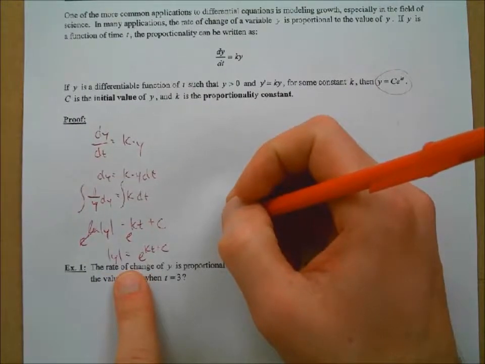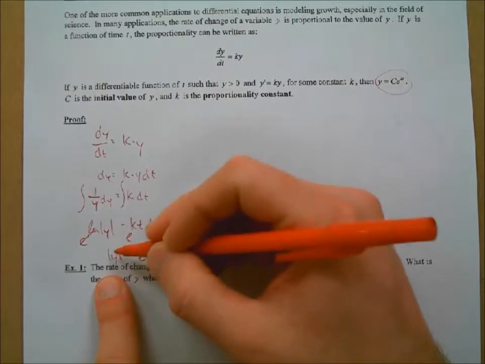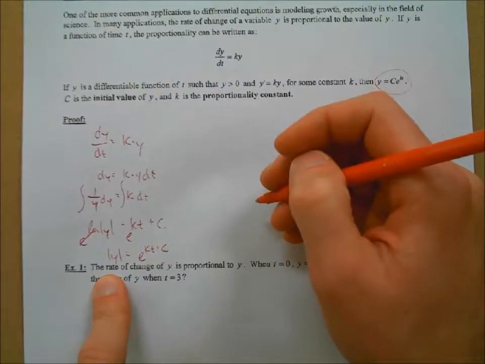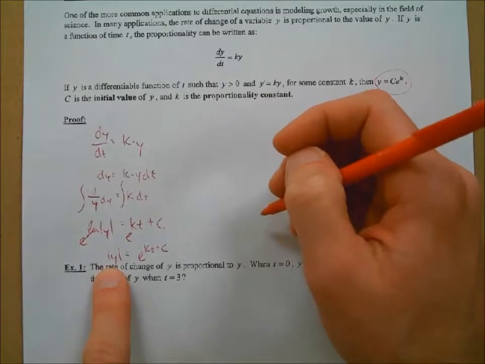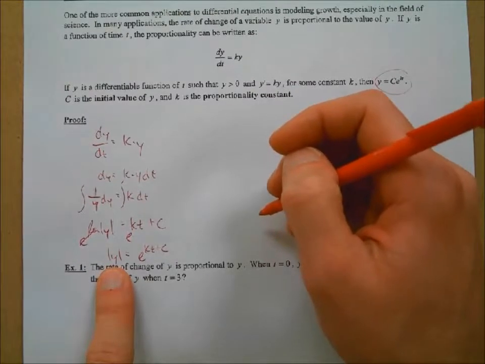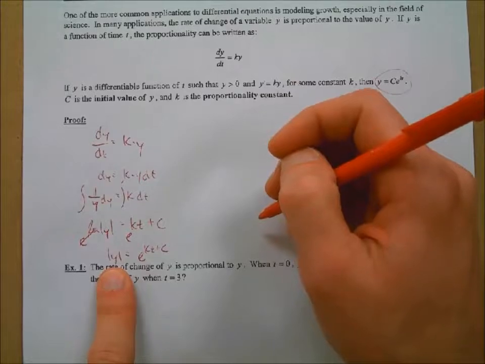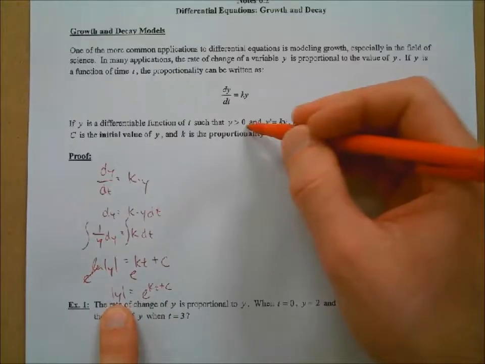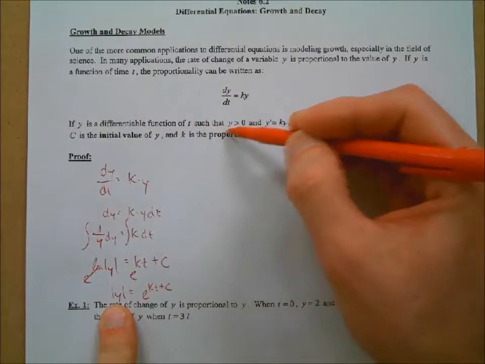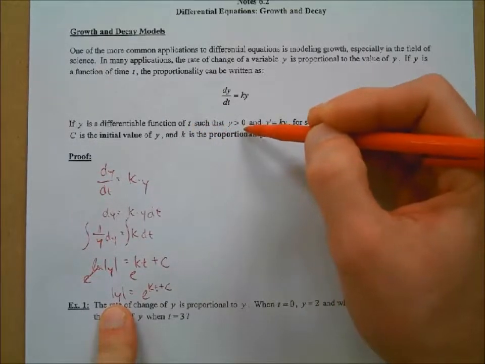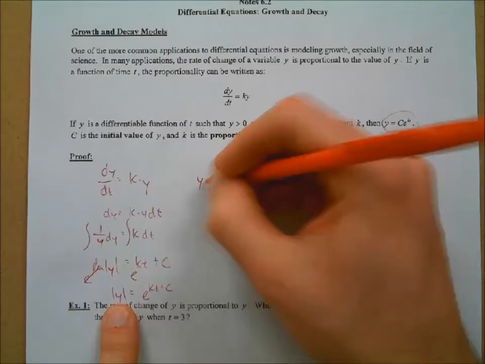Now, that absolute value can cause us some confusion or uncertainty here. How do we deal with that? Well, in this particular case, we don't need to worry about the absolute value anymore. We can drop it. Why? If you go back up here to this stipulation, if y is a differentiable function of t such that y is greater than 0, y has got to be positive, so we don't need to worry about absolute value. We can just make it y.